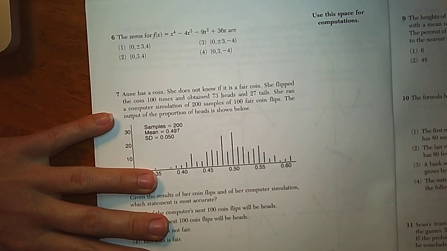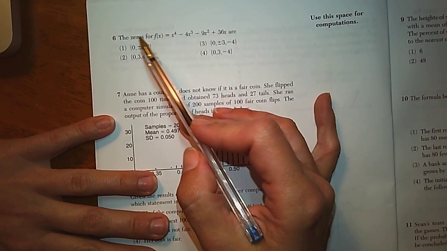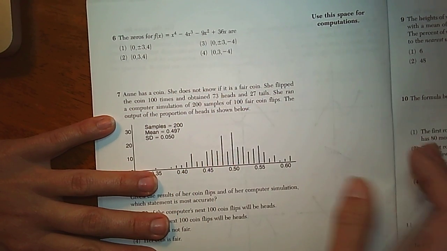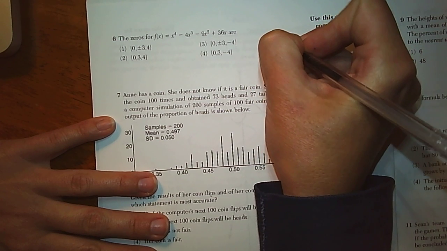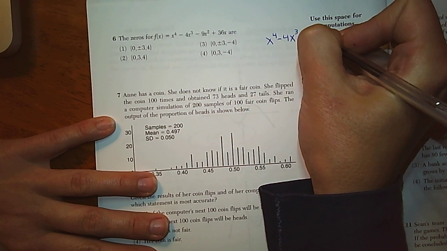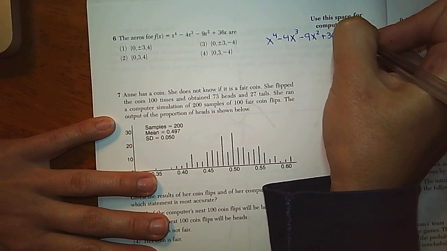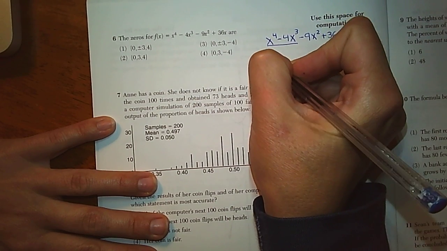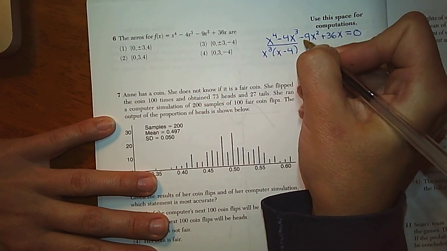All right, look at this sucker. 4 pieces. We're going grouping, and they want to know the zeros. So that means take this equation, set it equal to 0. So I'm going to do it right here. X to the 4th minus 4x cubed minus 9x squared plus 36x equals 0. Now I'm going to go grouping. These guys I can pull out an x cubed. So that makes x minus 4.